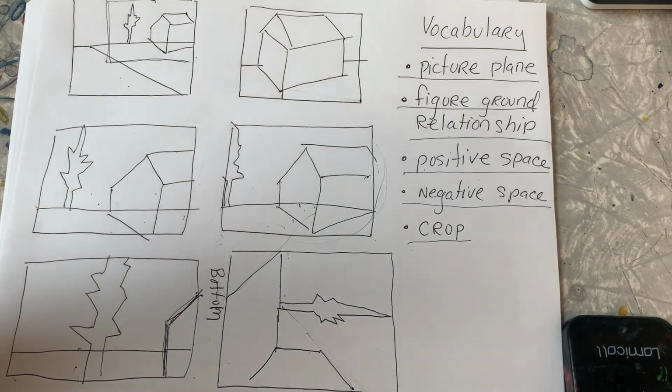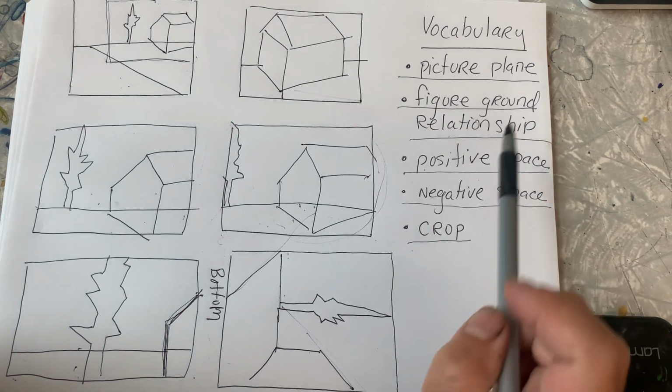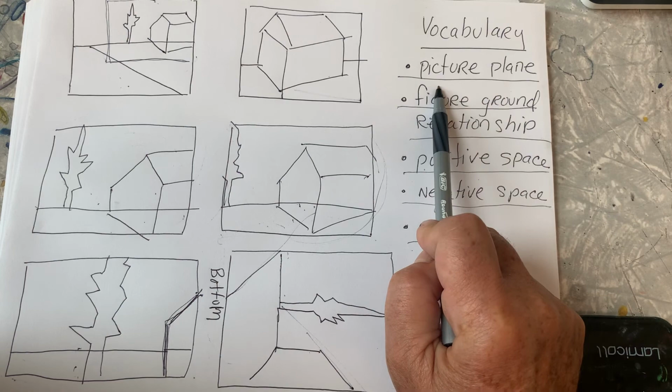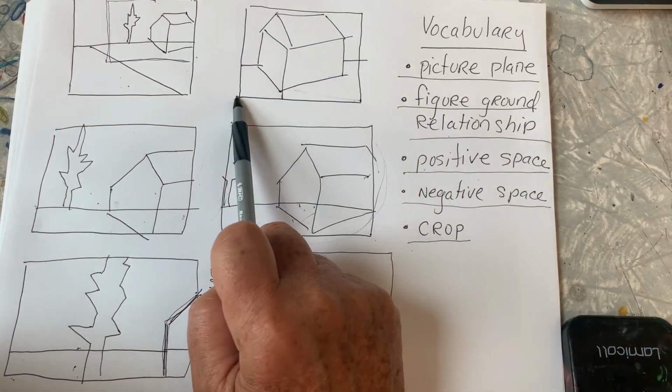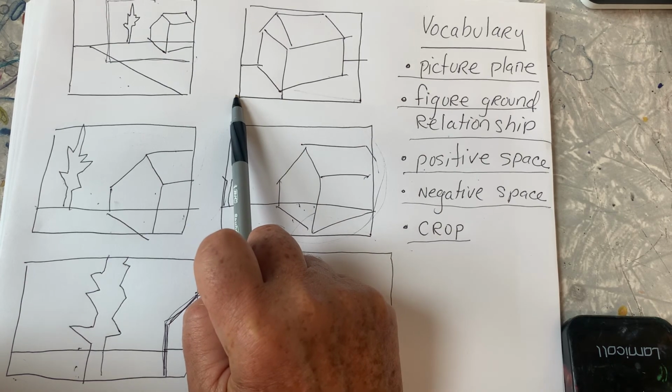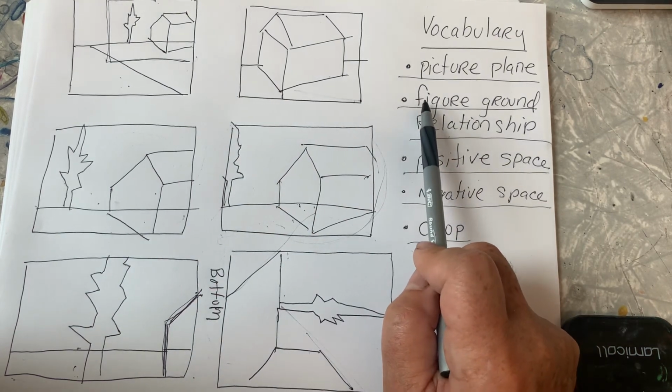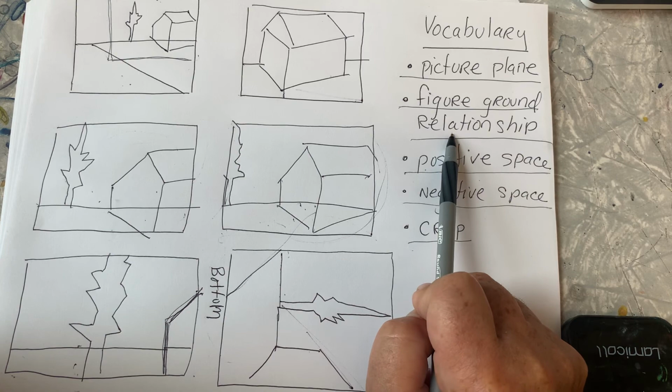Okay, so this is an exercise, and let's just do a little quick review. Our vocabulary is picture plane. That is the space inside your thumbnail sketch. This is an exercise exploring 6 options of the figure-ground relationship.